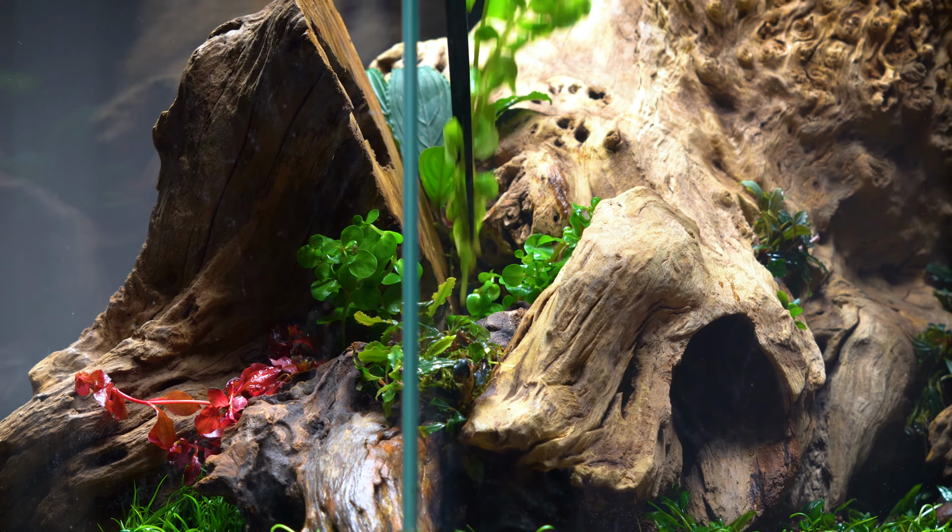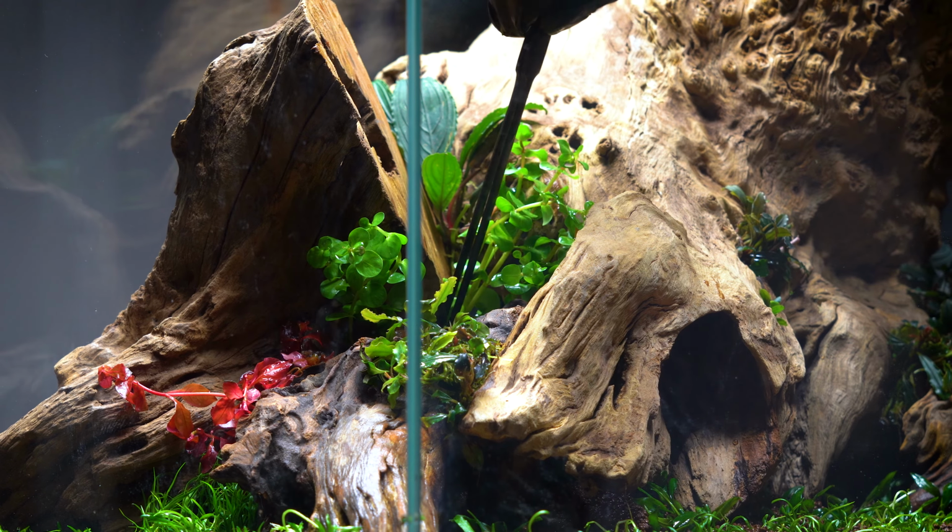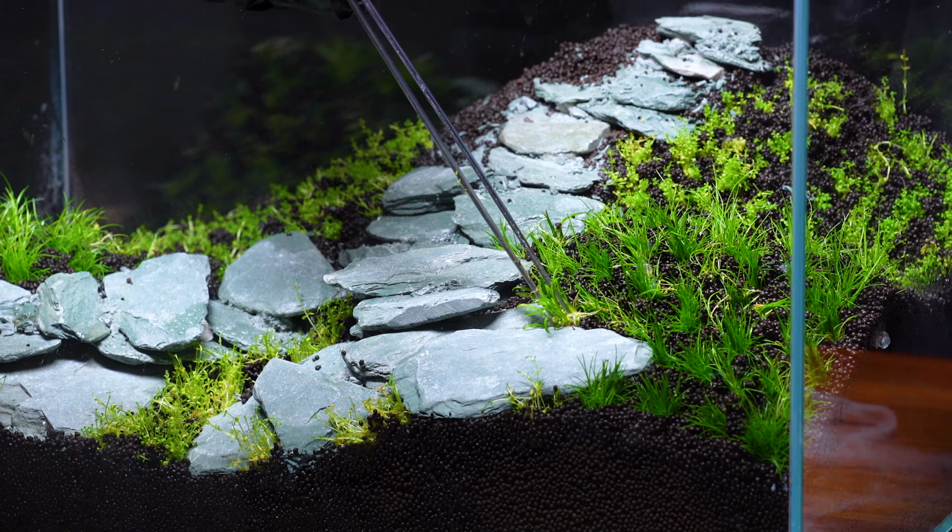When you're first starting out and you're new to aquascaping, it's a great idea to follow these guides and use them very strictly. But as you get more advanced, these rules can be broken creatively to create things that sort of break the mold and are extra interesting.